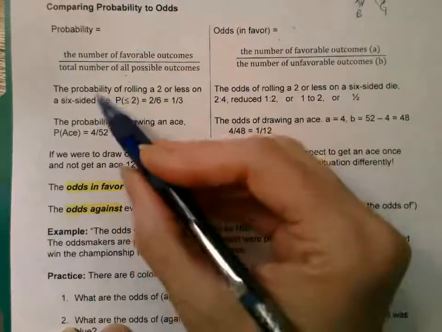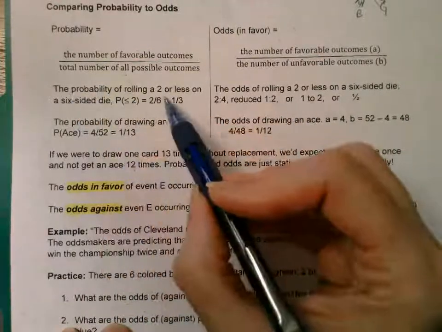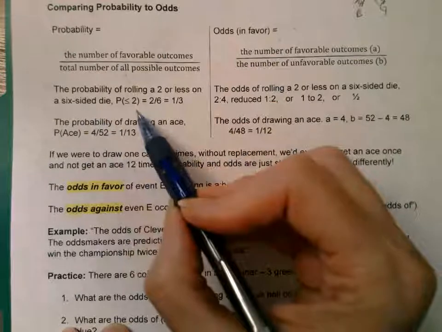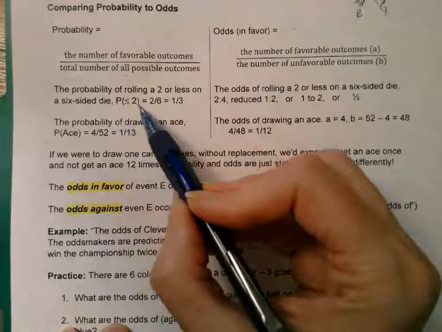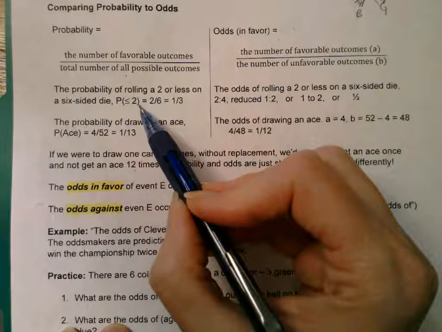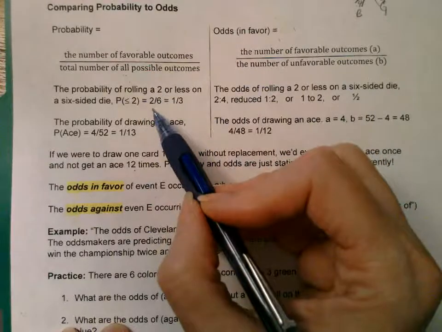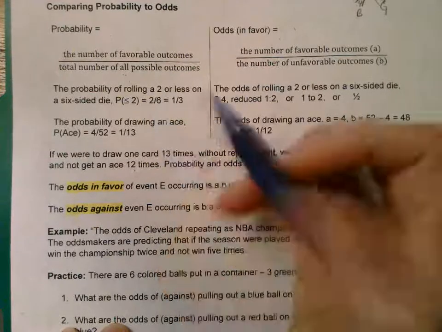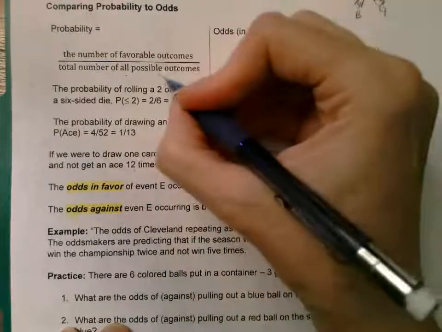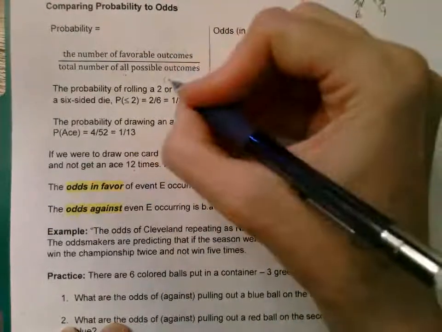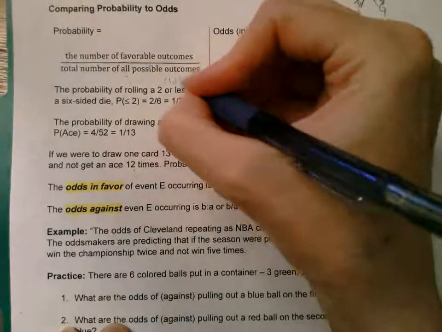Okay? So for example, a probability of rolling a 2 or less on a 6-sided die. That's how you write that out. And on a 6-sided die, a 2 or less. So that's a 2 or a 1, which is 2 possibilities. Okay? A 2 or less is a set of 1, 2.